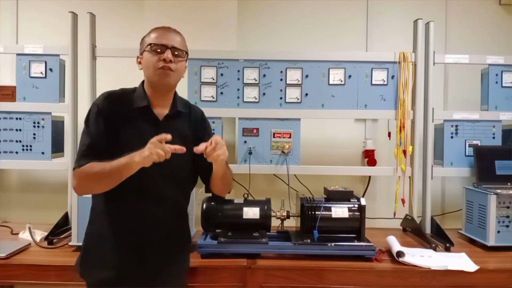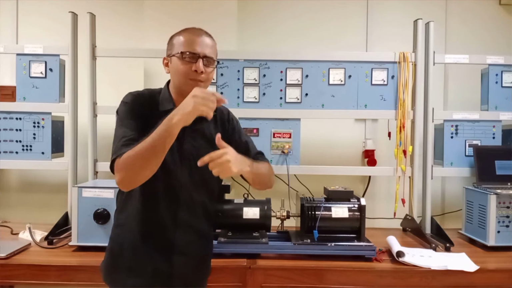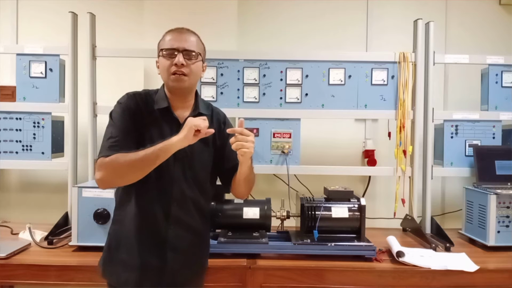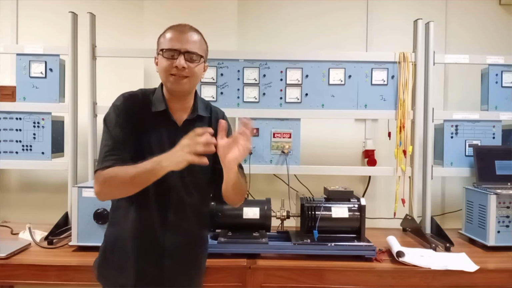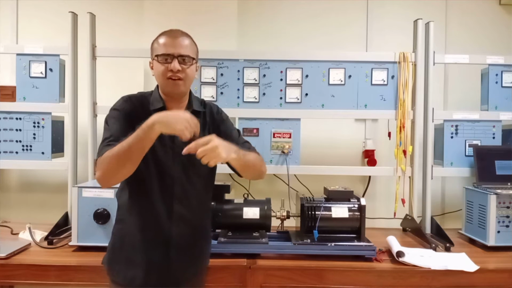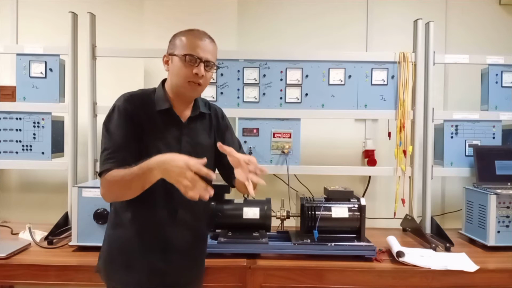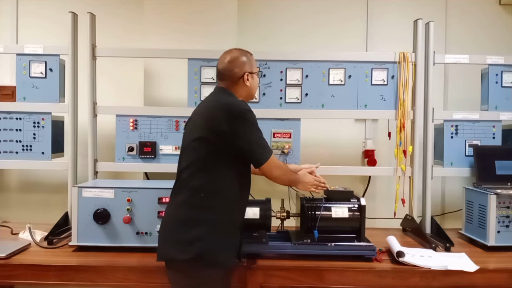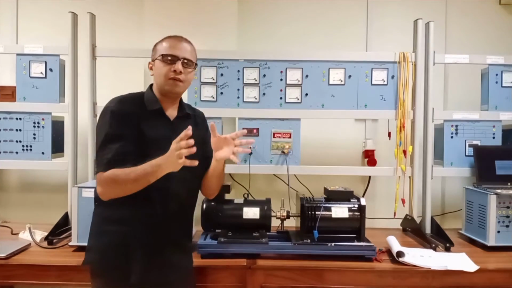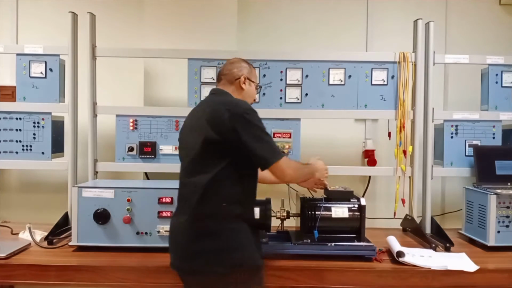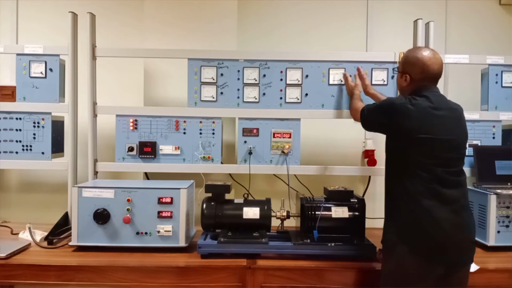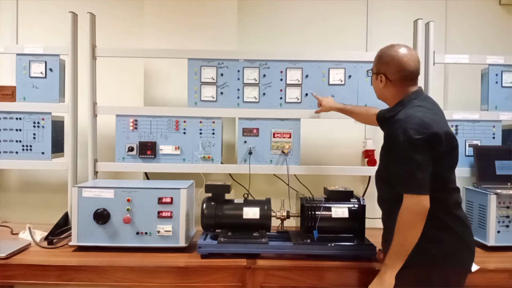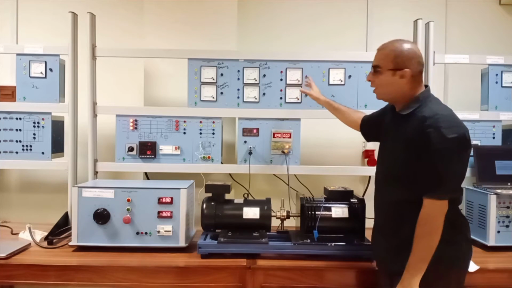The shaft of the alternator is rotated with the help of the prime mover, and when the field winding of the alternator is excited by the DC source, the lines of cut of the flux are maximum, and then induced EMF and induced voltage is produced in the stator winding. So in the experiment, we have to connect the voltmeter, increase the excitation and observe the output voltage of the alternator.